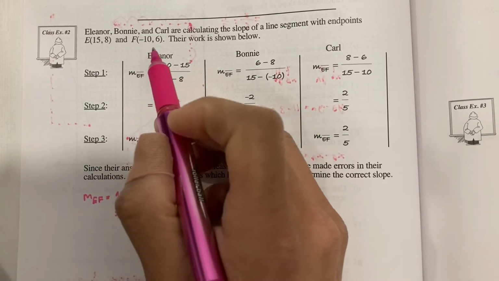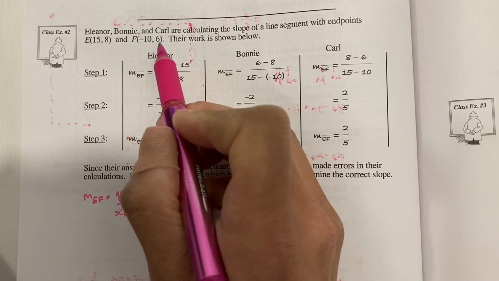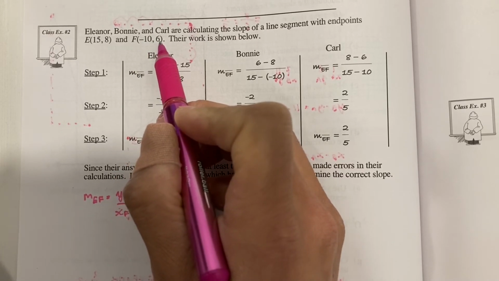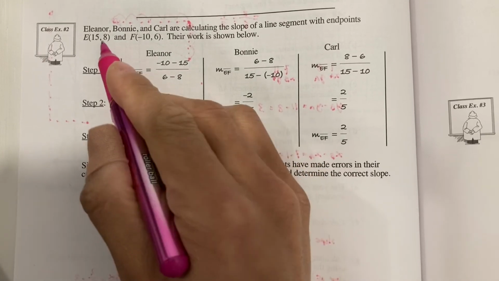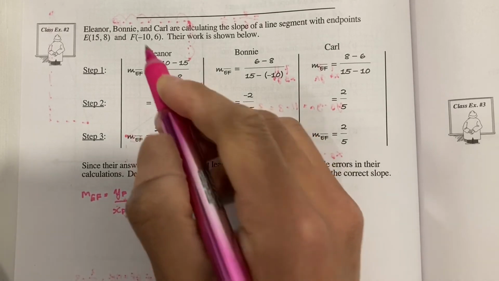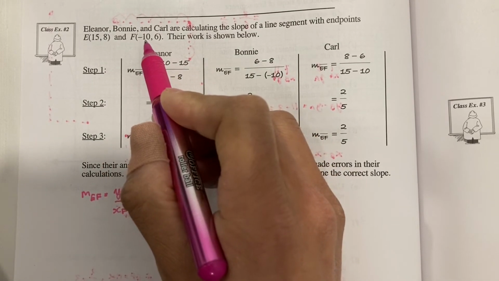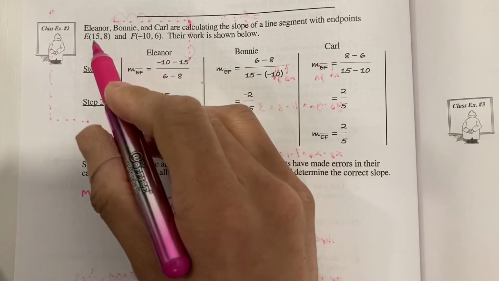If we look at the work, the F coordinate is at 6, and that's the Y value there. So this is going to be 6 minus 8. And then for the X values, it's going to be -10 minus 15.